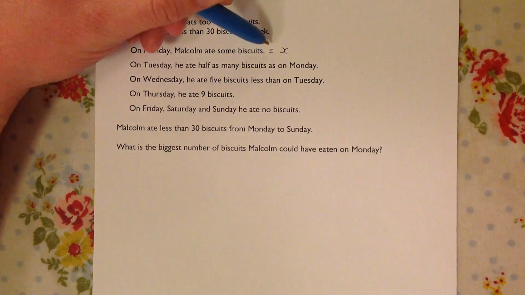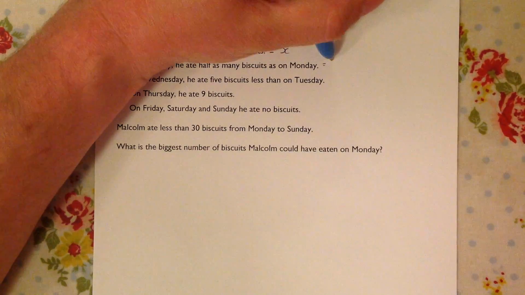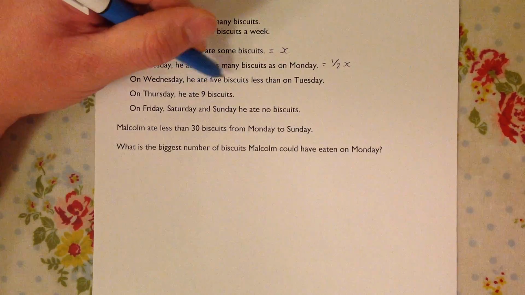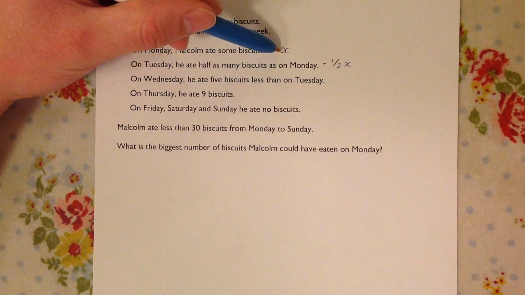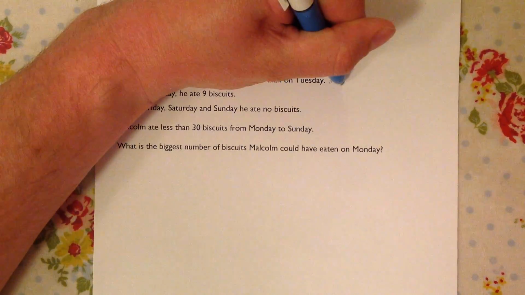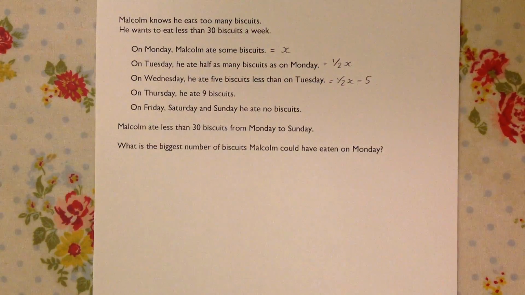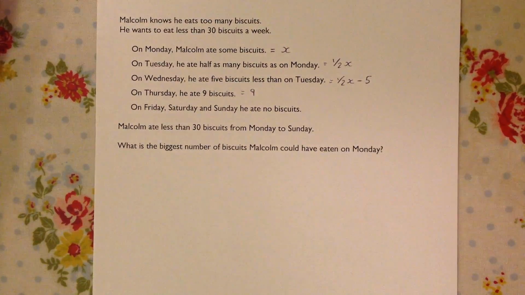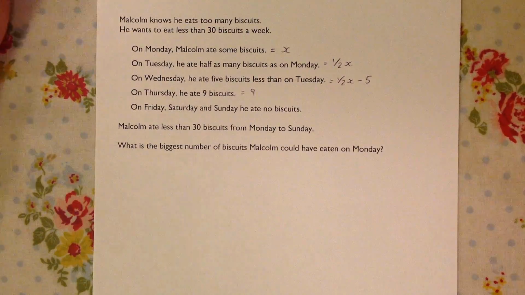So, Monday he ate X biscuits. Tuesday he ate half as many of this. So he ate half of X. On Wednesday he ate 5 less than Tuesday. So let's be careful here. This one's not comparing it back to X. This one's comparing it back to Tuesday. And on Tuesday he ate half of X. And now he's eaten 5 less than that. We can represent that as take away 5. Thursday he ate 9 biscuits, just 9 biscuits, nothing again to do with X, just 9 biscuits. Friday, Saturday, Sunday he ate no biscuits, so we can ignore those.